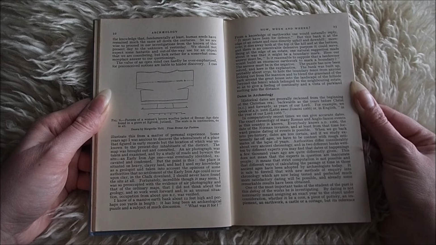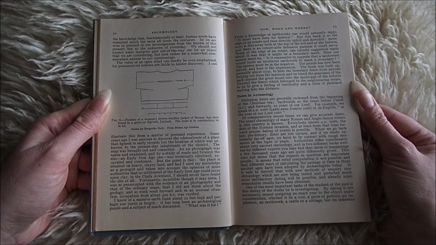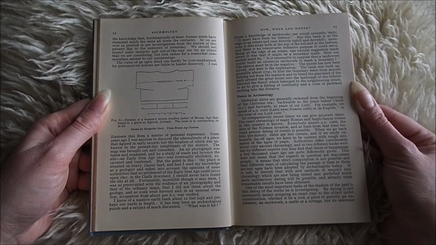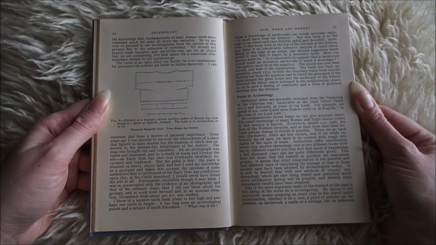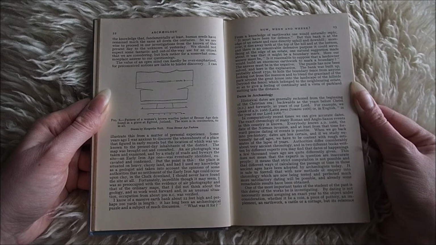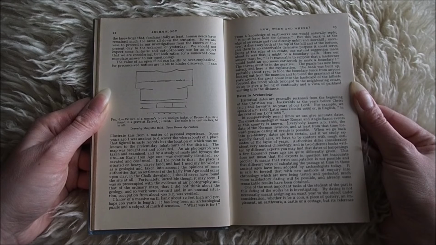When we go back into prehistory, dates are less certain. And if we study extremely far off ages, we have to be content with rough estimates of the lapse of time. Authorities differ considerably about very ancient chronology, and in two different books, written by different experts, you may find that dates of happenings a few thousand years ago are quite differently given.